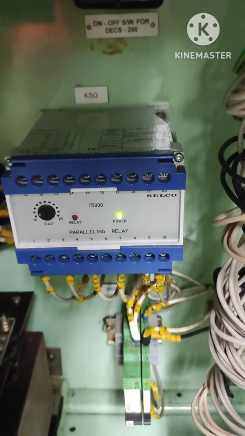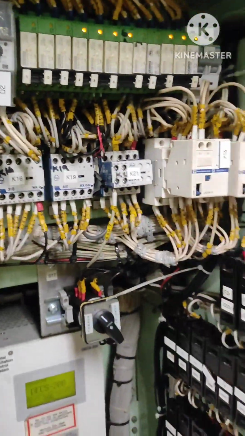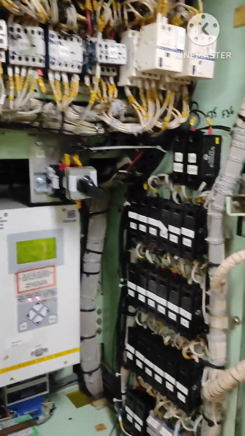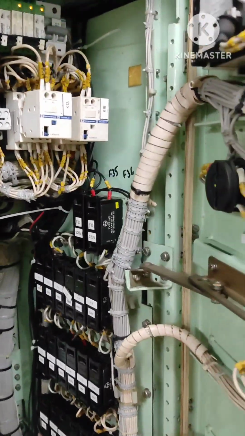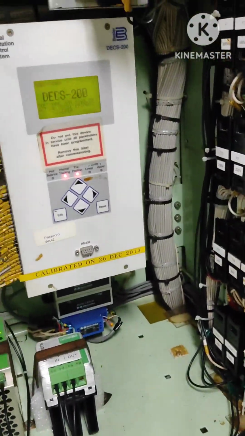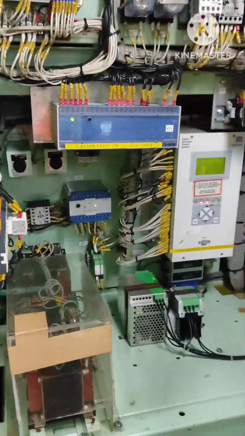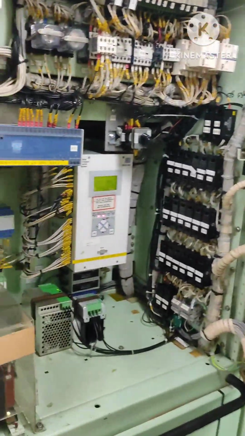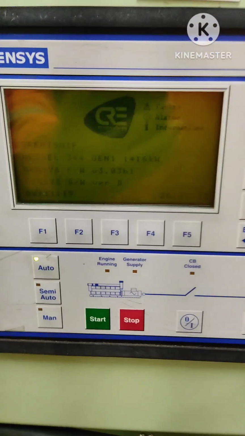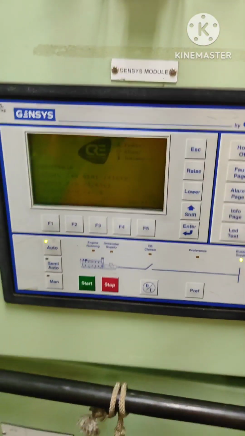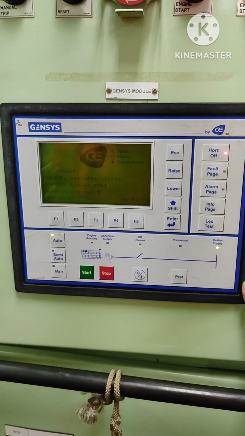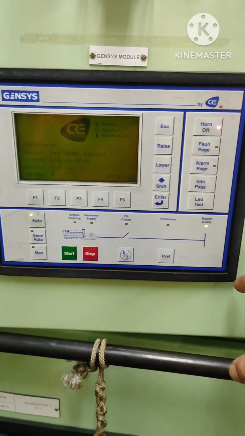This relay will take care, and through this control circuit it will adjust the voltage and the speed to the required level, raising or lowering and matching it with the bus bar frequency and voltage. Then a signal will go to this unit. This is Gensys, and if it is on auto, it will sense all the parameters, and if the conditions are fulfilled, it will close the breaker.